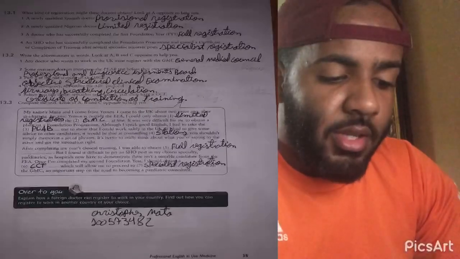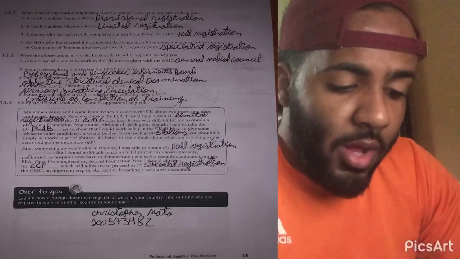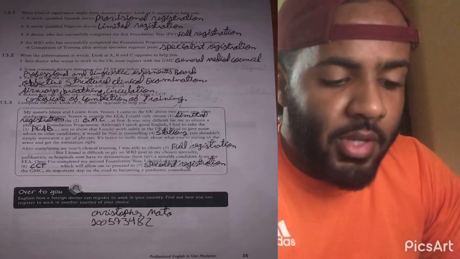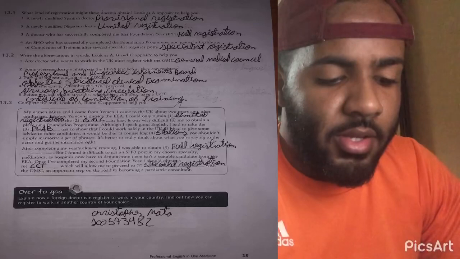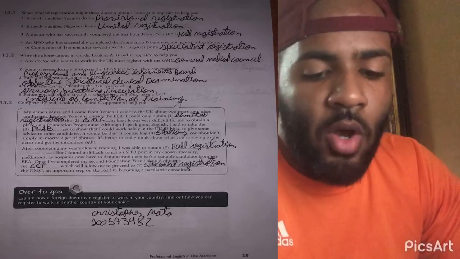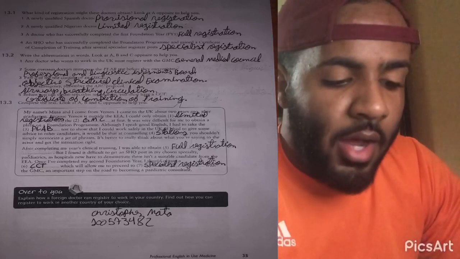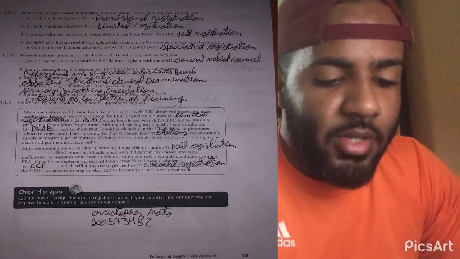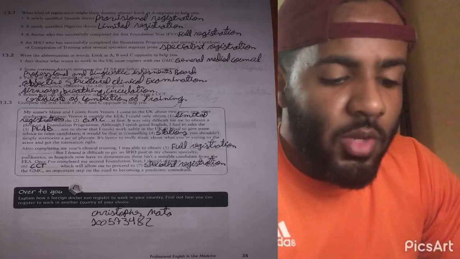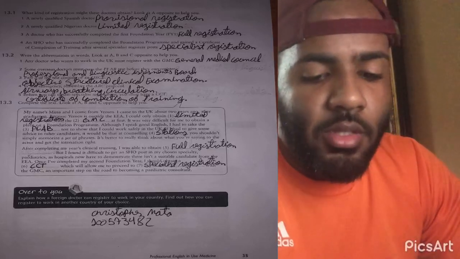Exercise 13.1. What kind of registrant might this doctor obtain? Look at A opposite to help you. A newly qualified Spanish doctor, provisional registration. A newly qualified Nigerian doctor, limited registration.